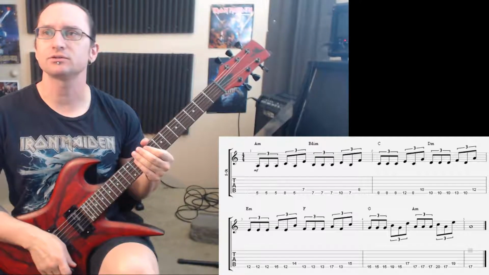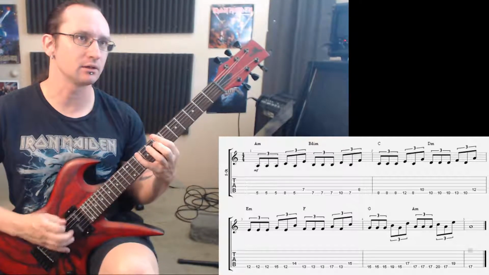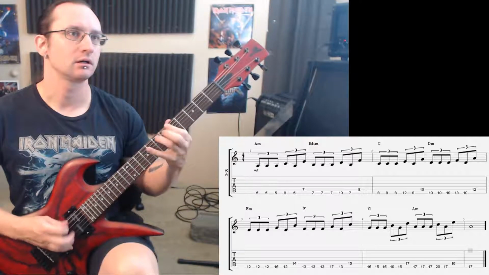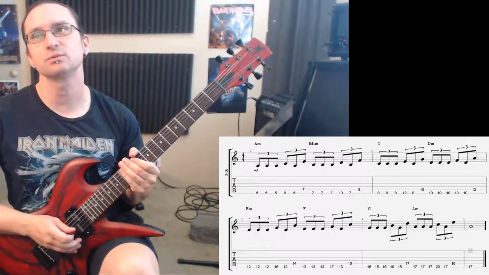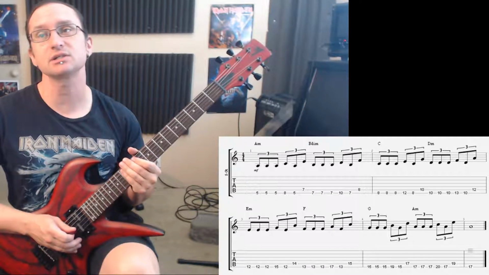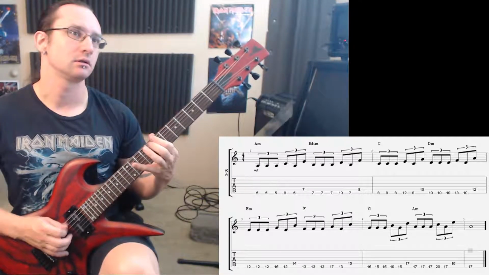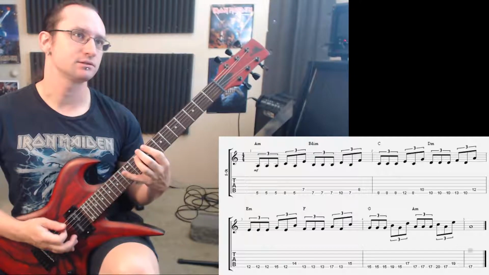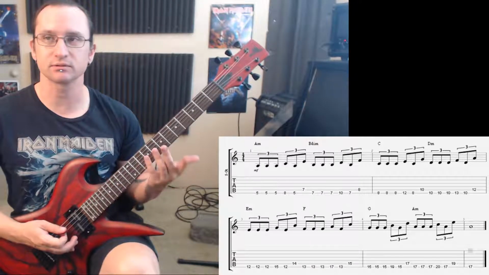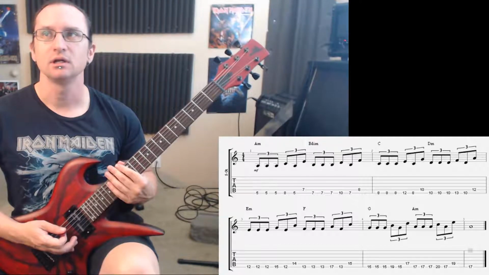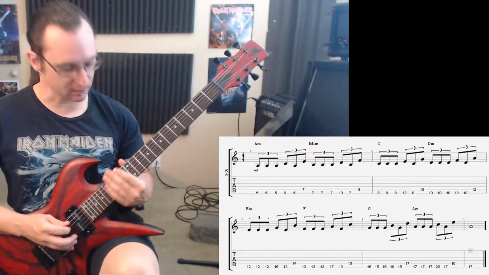And try your best not to have a chord ring out. This is an instance where it's probably best to take your fingers off as you go, like that. This way you'll avoid having chords ring out, because I think this type of thing sounds best if you don't have any chords ringing out. It sounds extra metal that way.